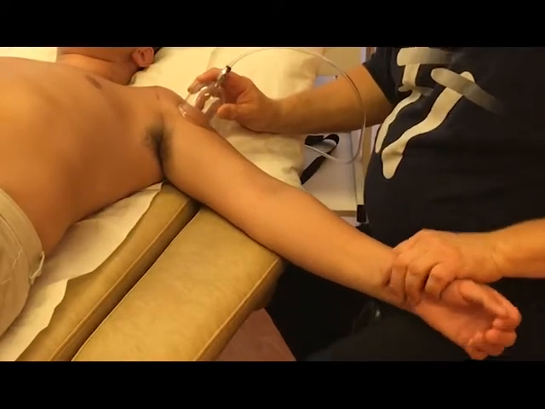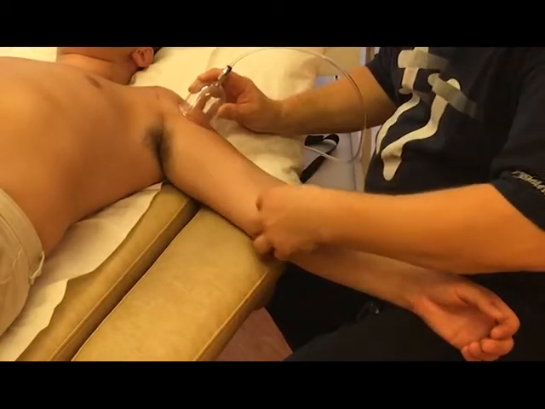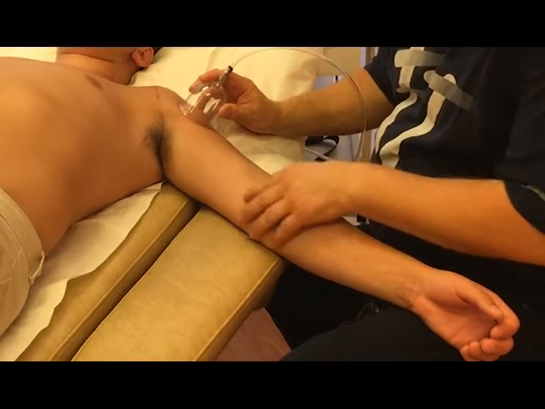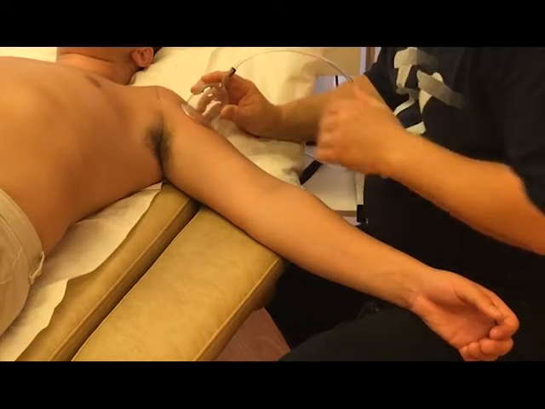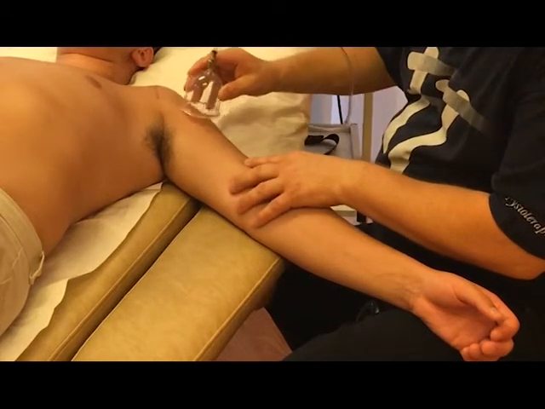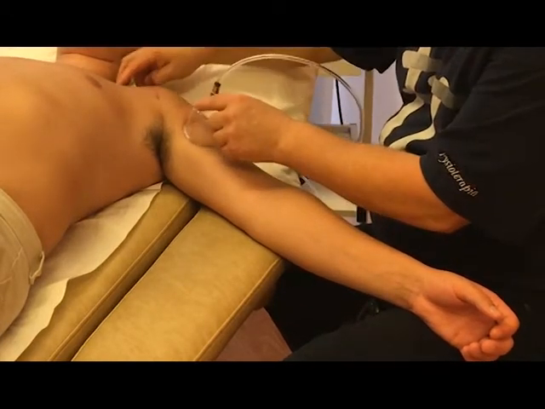On the arm, the more important is the medial side, where the lymphatic veins are more active and more transporting the fluids into the subclavicular fossa area.